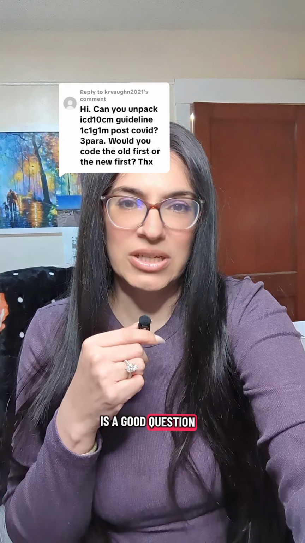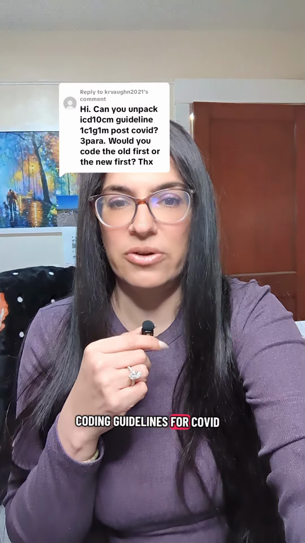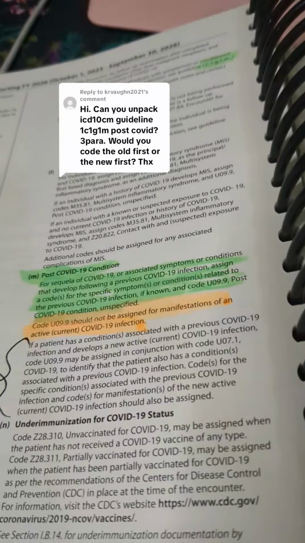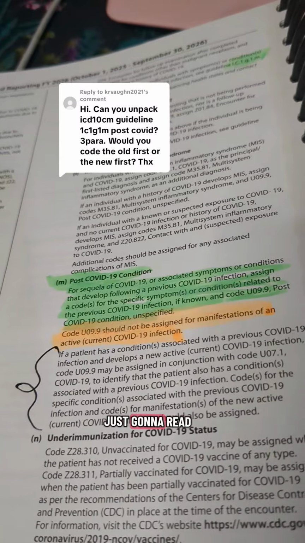Okay, so this is a good question. It has to do with the coding guidelines for COVID. So first we'll read the guideline and then we can go over it. Okay, so I'm just going to read the part in green here.